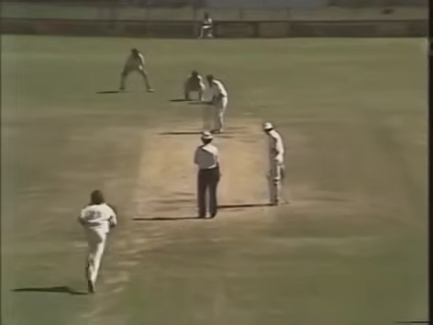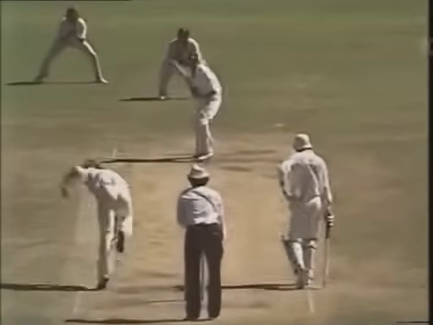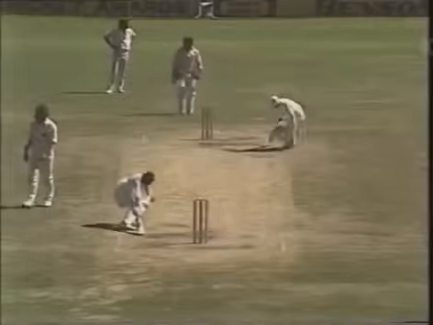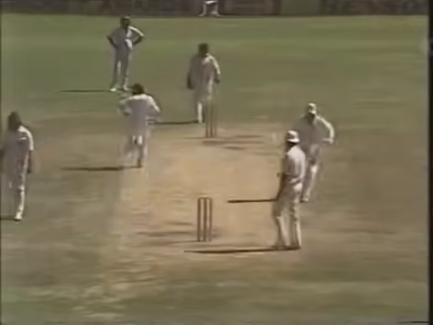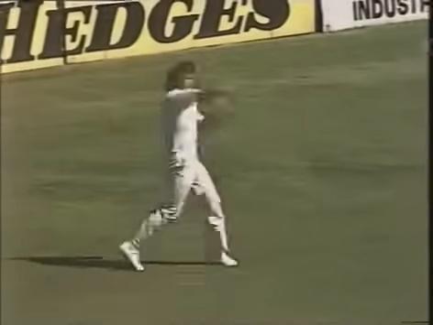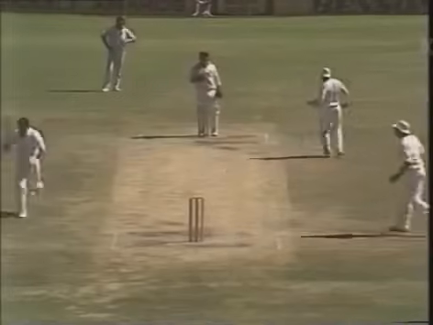Randall's turn now to face Hogg. That's struck again quite gloriously off the back foot. A bit of a sting taken out of it. Otherwise, I'm quite sure that would have been 4. But once again, they've made 3 out of it.